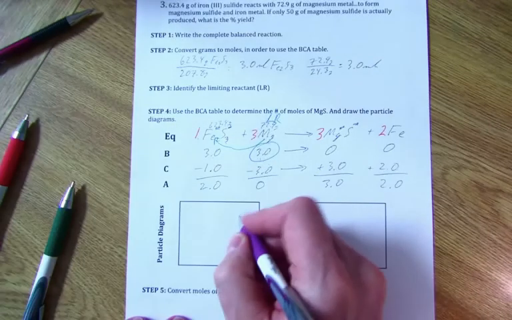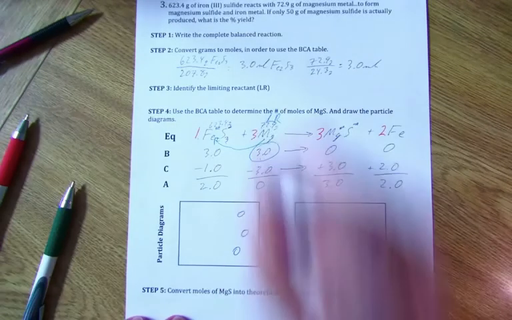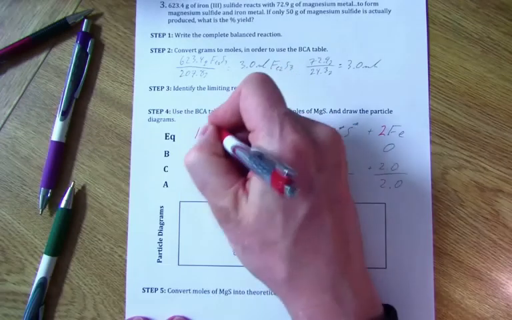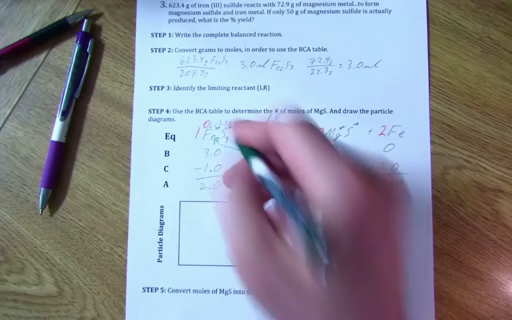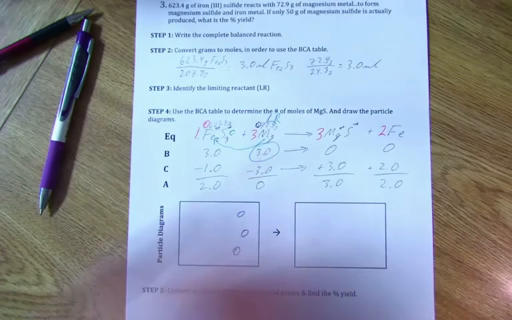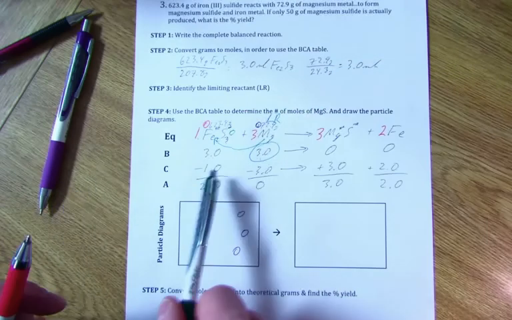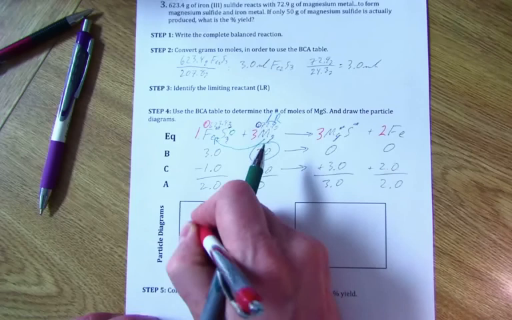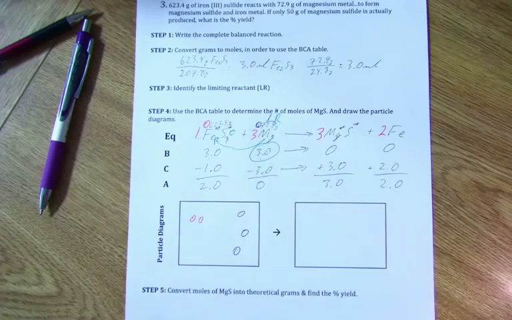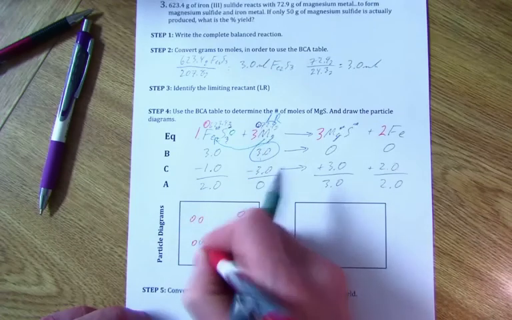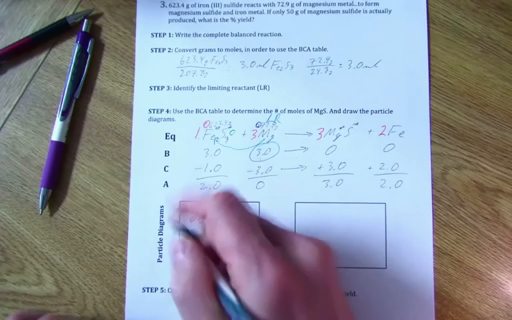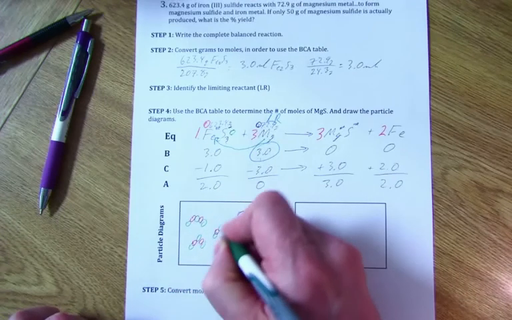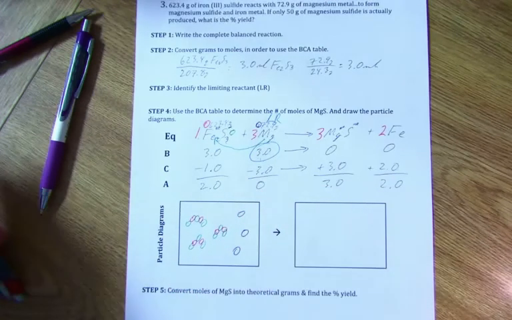So I'm going to draw my magnesiums here. All 3 of them as purple circles. That'll be my magnesium. I'll make my iron the red circles and my sulfur the green circles. So I've got 3 Fe2S3. So I'll just draw them however I want, just as long as I differentiate the different atoms.